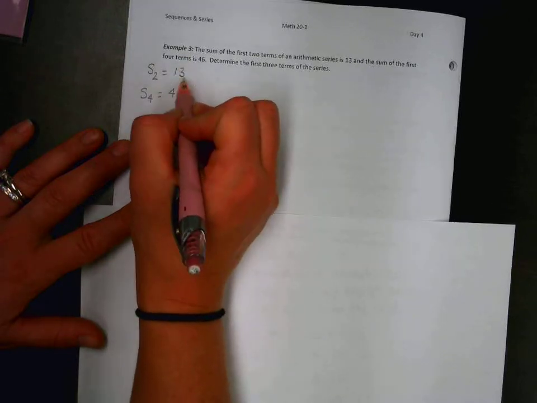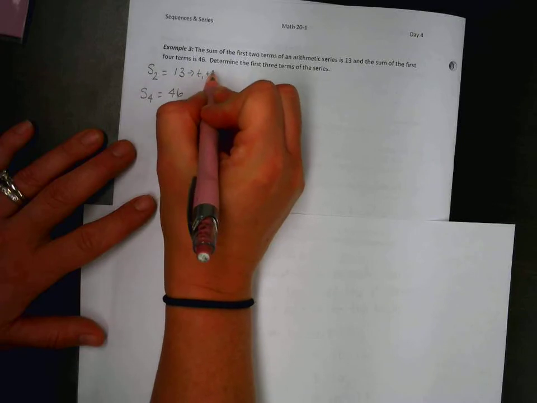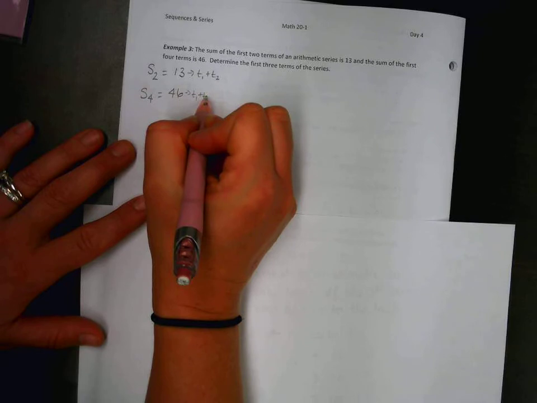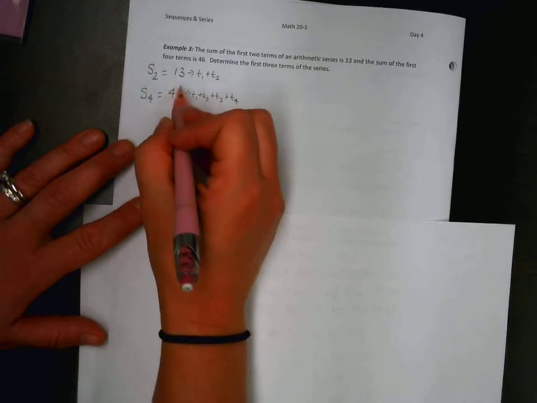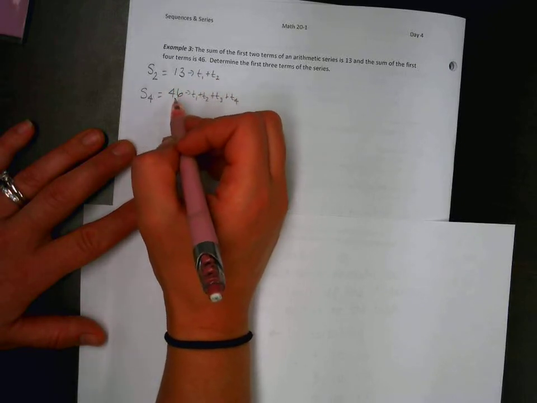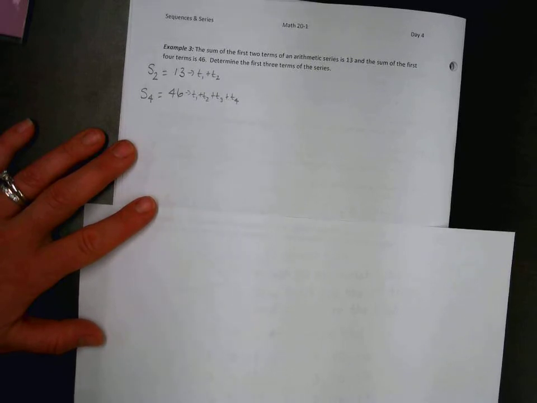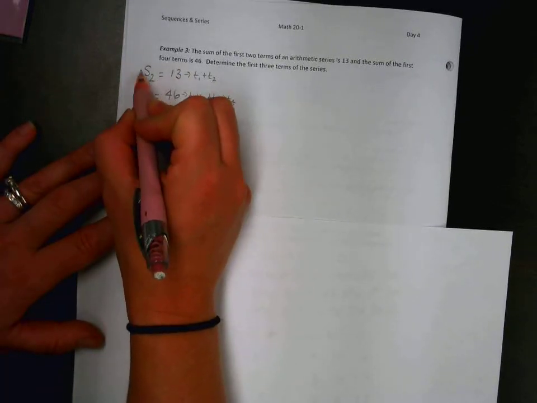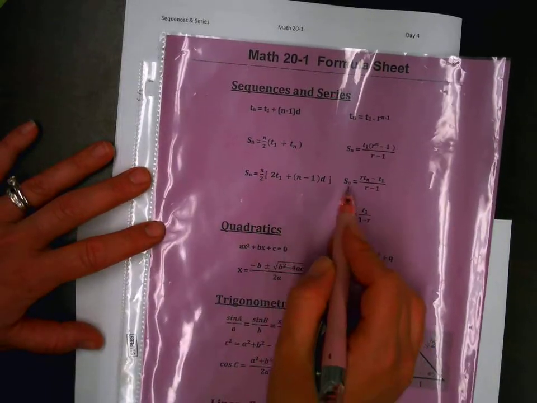So remember, this sum means the first term plus the second term. And remember, this one is the first term plus the second term plus the third term plus the fourth term. So technically, these are not the term values. These are the sum of those term values. So this question's a little harder in the respect that we have to set up a system of equations.